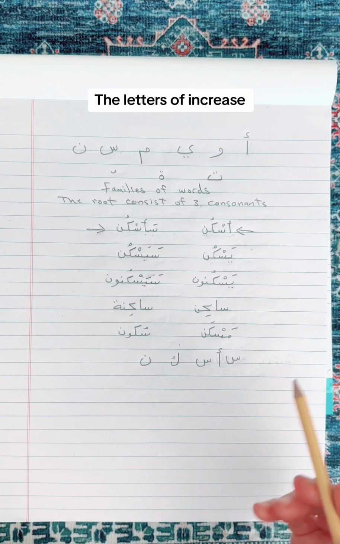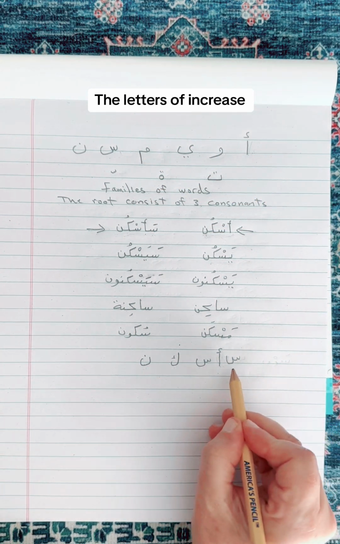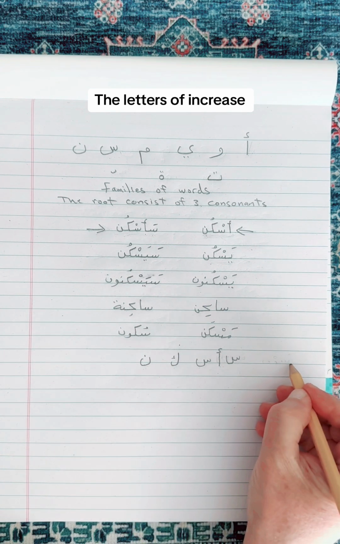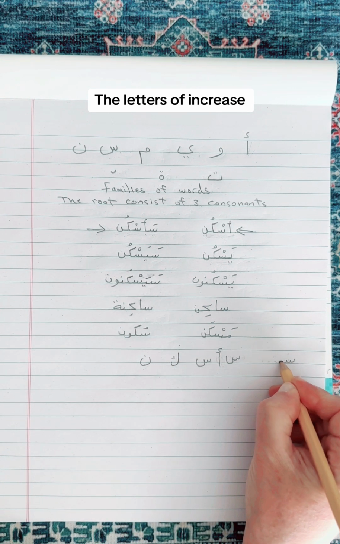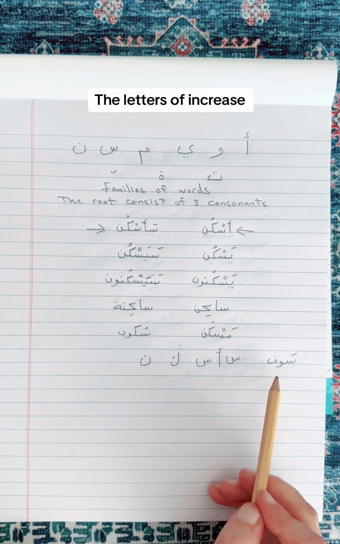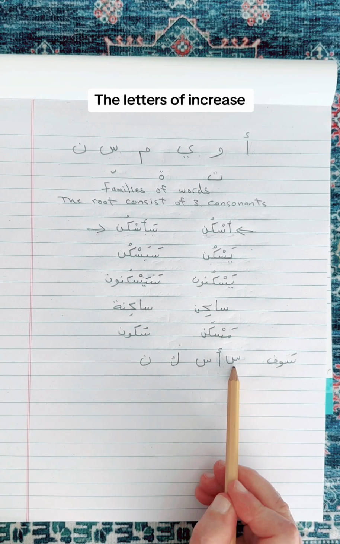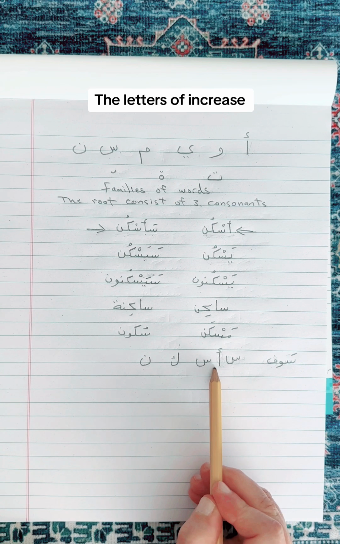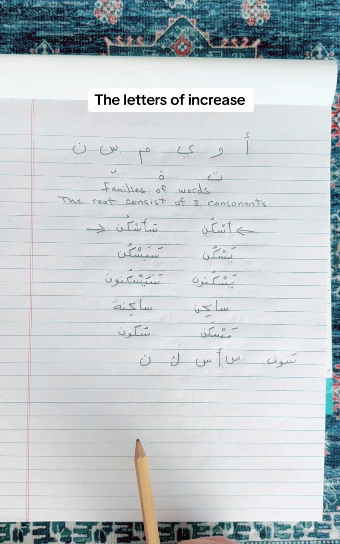But there is another word that you can use to make future tense, the word sawfa. So you can use the word sawfa or sin at the beginning of the present tense to make it the future tense.